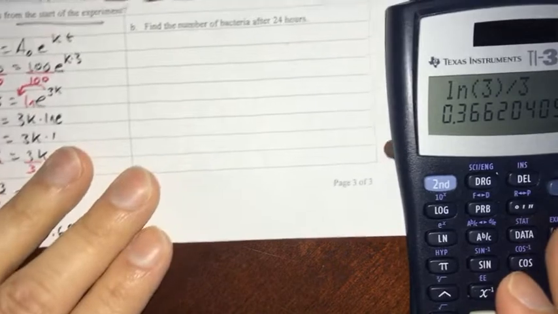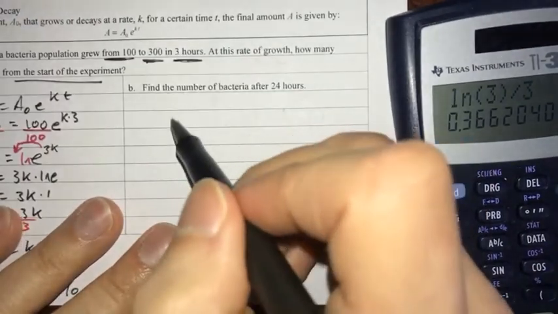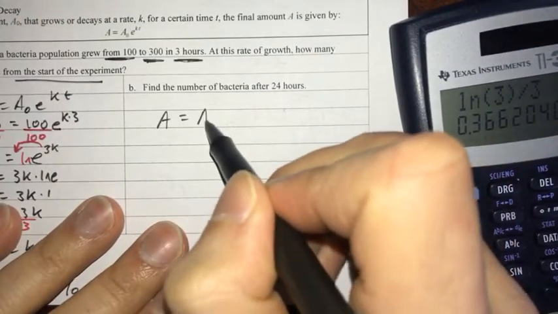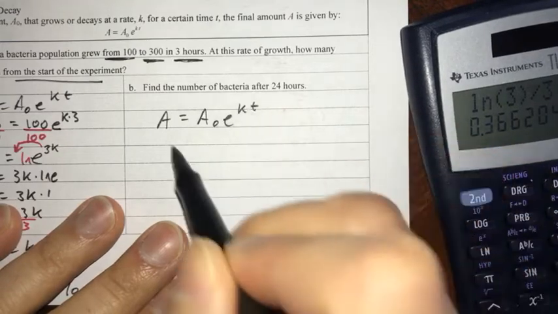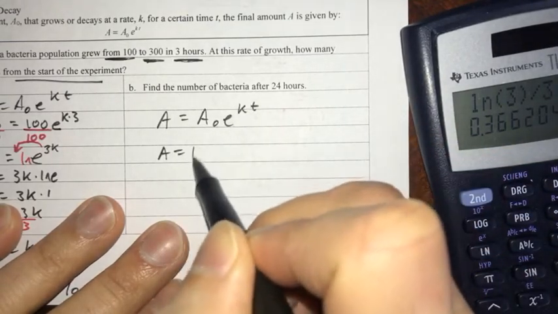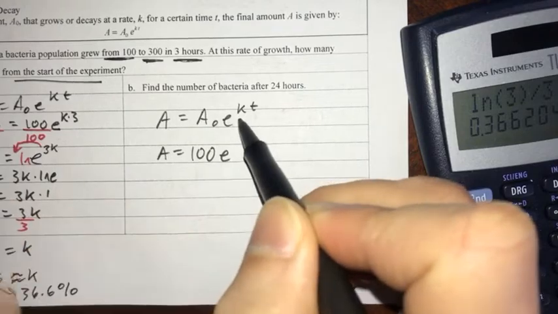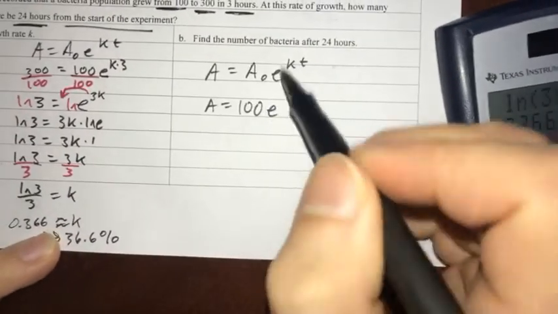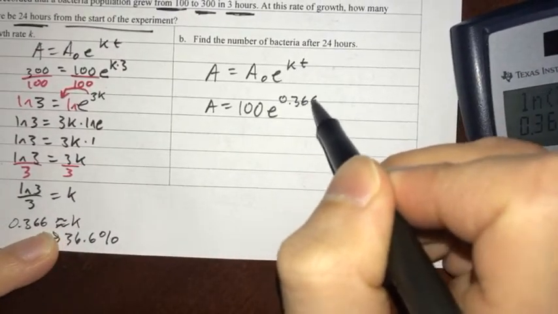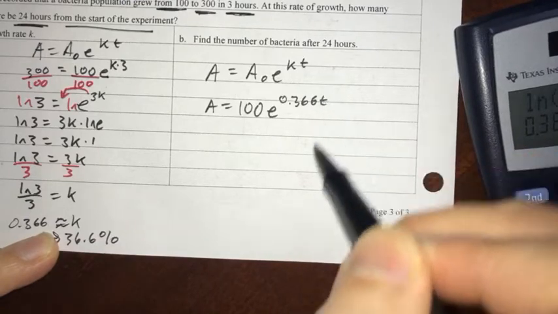All right, now it says find the number of bacteria after 24 hours. Well, we've built the model. We said we started with this, and now we can say the original amount is 100. E to the k, we know what k is now. It was 0.366. And t. This is our model.